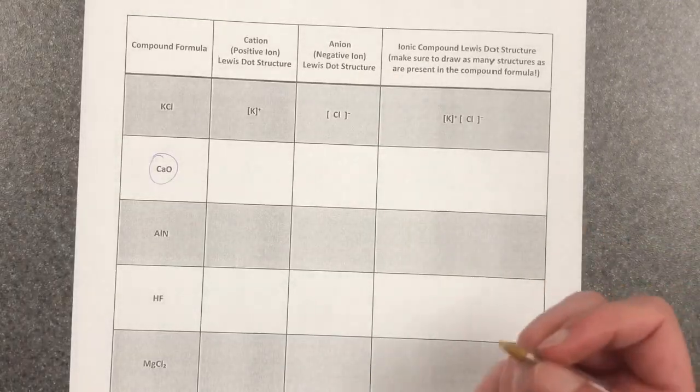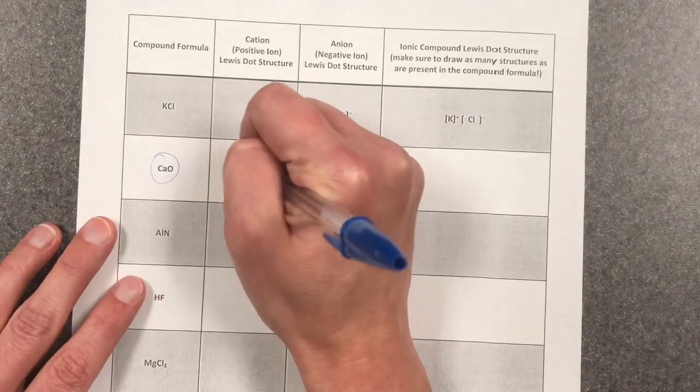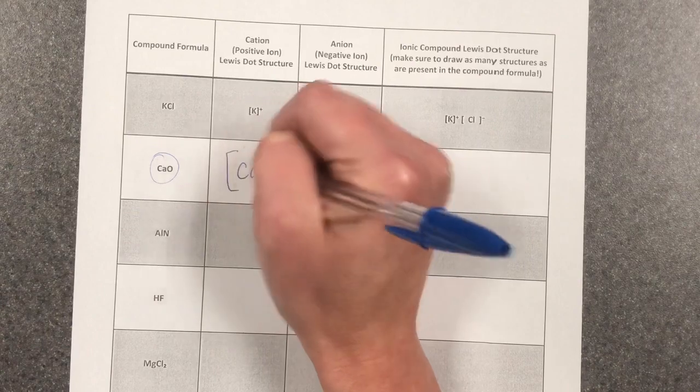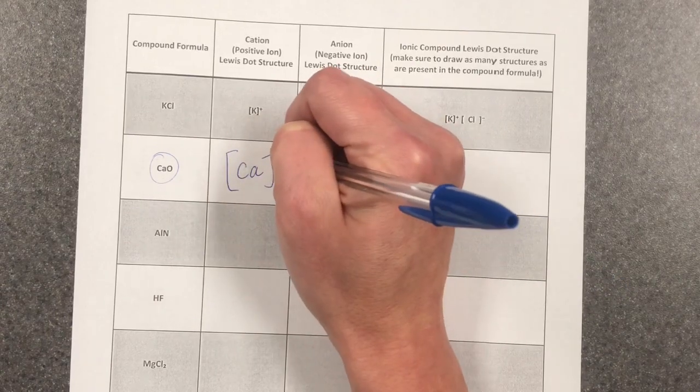So the ion for calcium would not have the 2 dots that it originally would. It would have the brackets on the outside, and it would have that +2 charge.